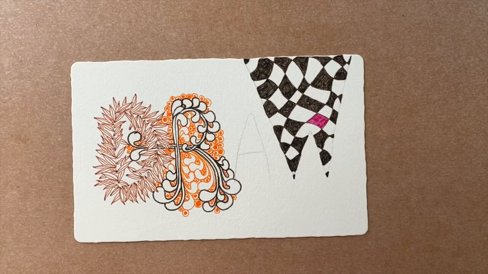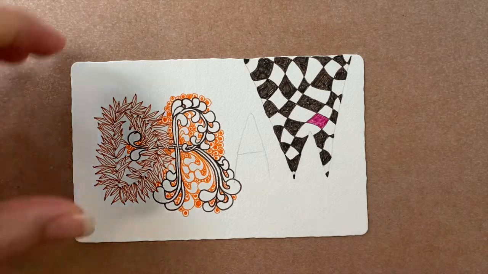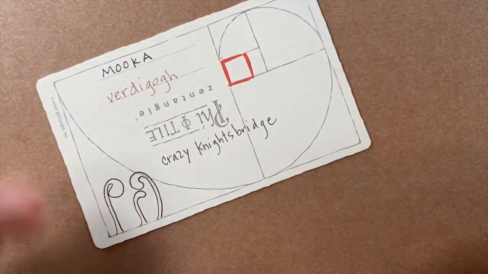I am going to work on this A here, and I am going to play with a tangle called Tripoli. I think I'll write that somewhere over here for you guys.